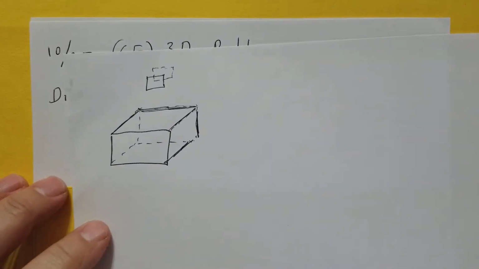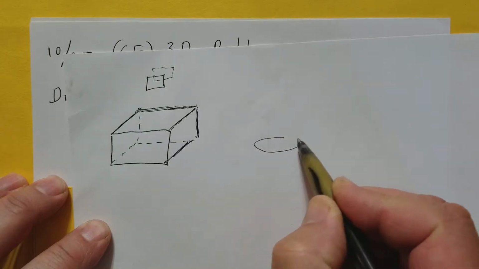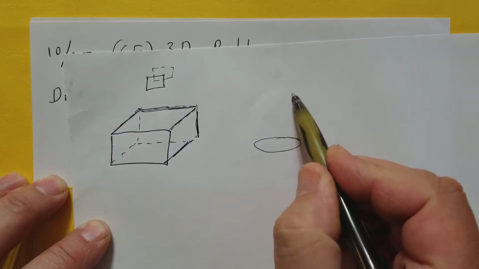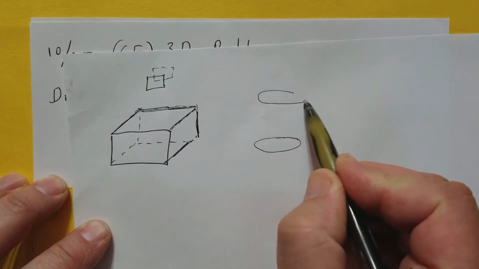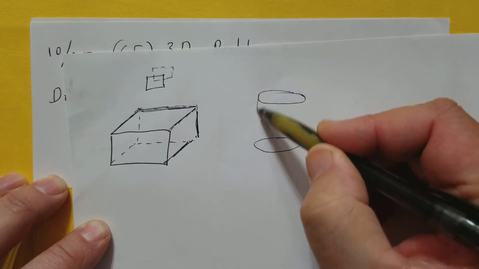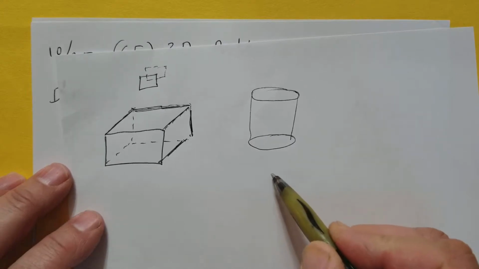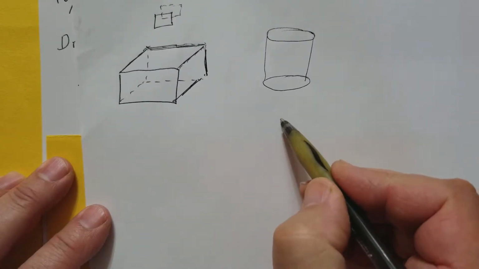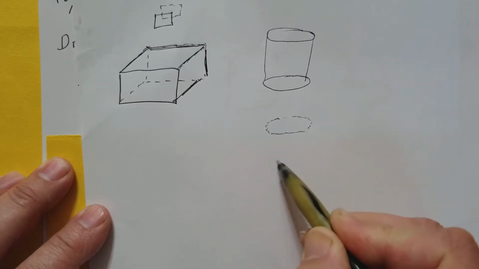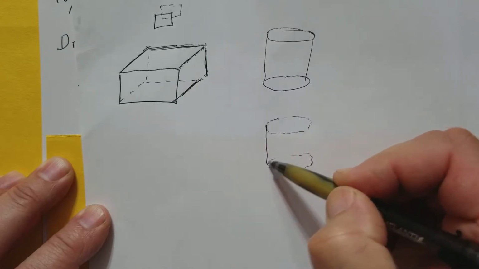For the cylinder, do not draw circles but ovals. Actually, it's a circle, but because it's 3D, it's sitting on the table. It'll be like an oval. And try to make one on top of the other exactly alike. And then just connect the sides. To make it a little more visually appealing, what you can do is make the circles dotted like that. Right? Connect with solid lines.